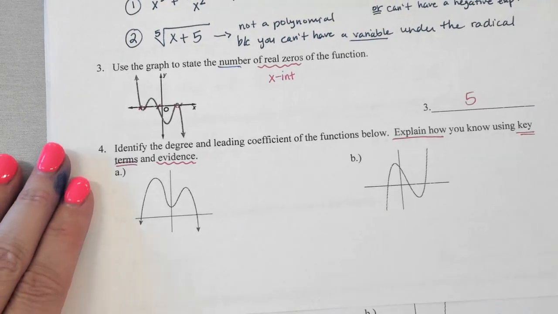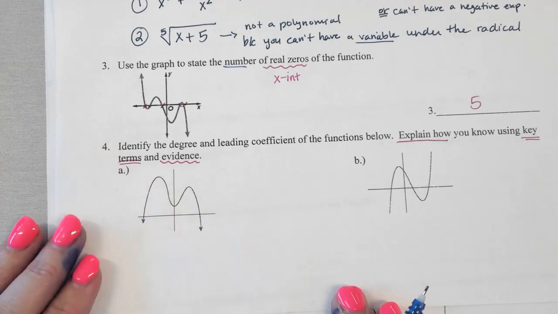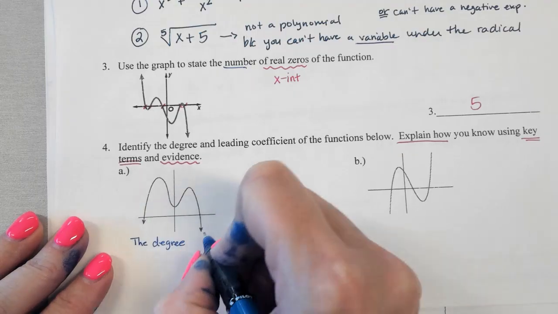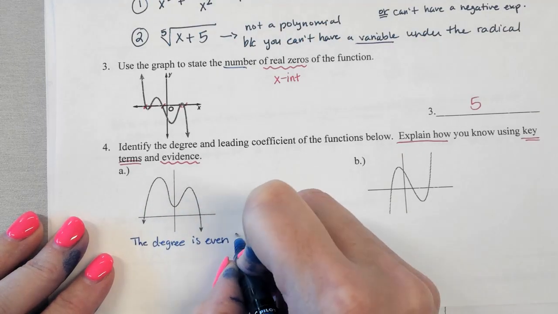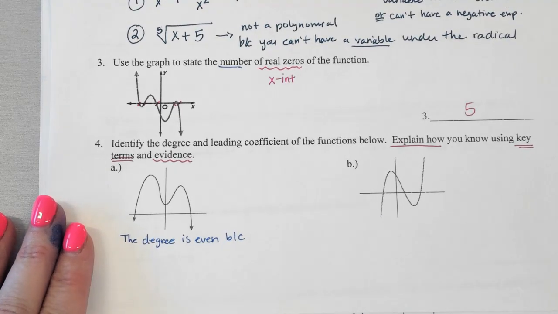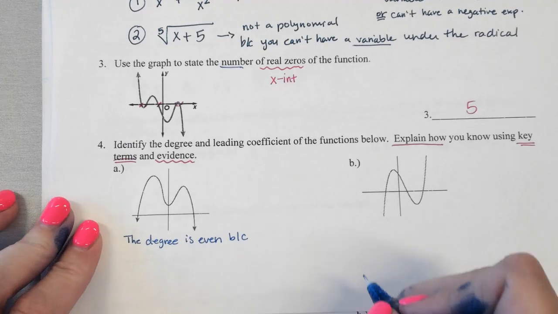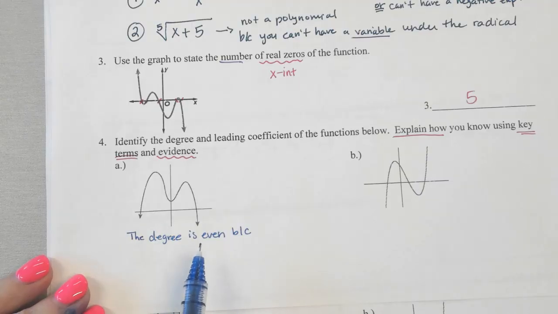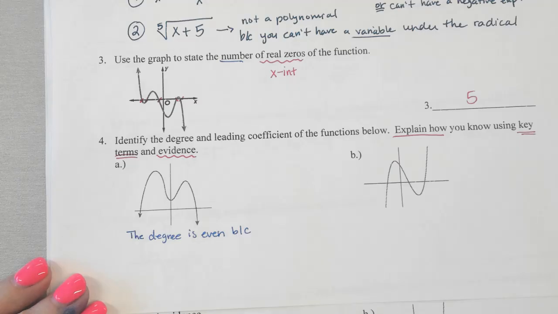You are going to have to make sure you use some of these terms we're going to talk about right now. Okay, so the degree is even because, hey, who can tell me why the degree is even? What based on the graph lets you know that this is even? Yeah, Liza? But how do you know that? What in the graph tells you that? On both sides. Yes, yep.